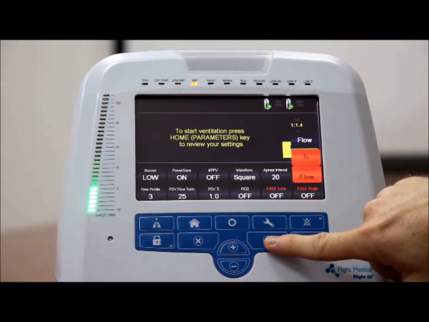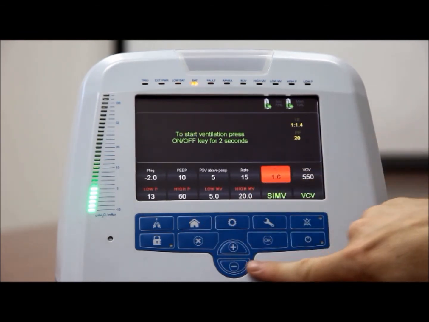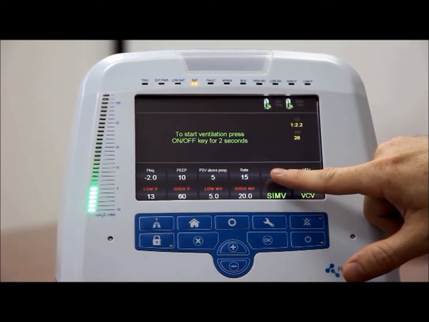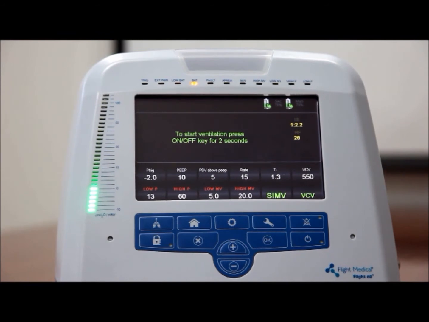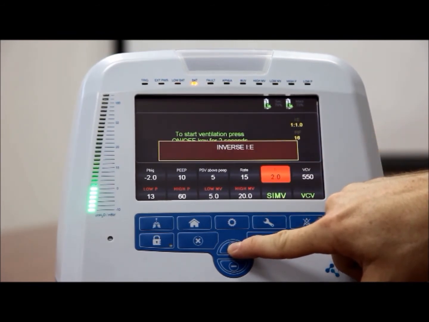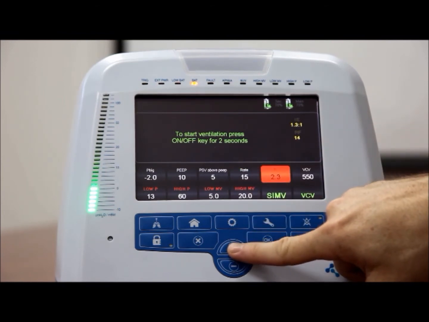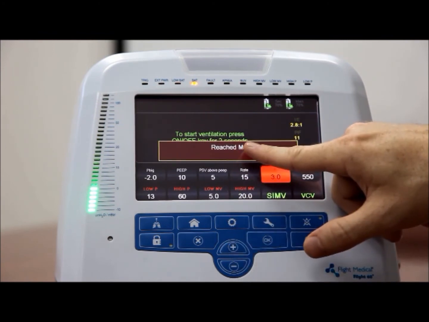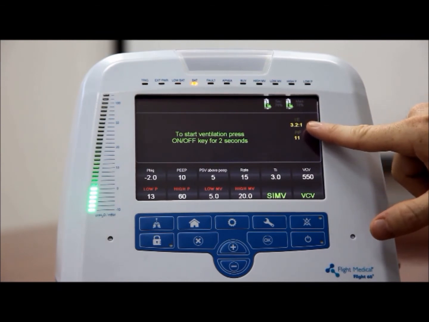Inspiratory time. To set the inspiratory time, tap the TI control button. Adjust the TI value using plus or minus. If the selected TI setting results in an inverse I/E ratio, the system displays an inverse I/E message in the pop-up window. After you receive this warning, you can continue increasing the TI value up to an I/E ratio of 3:1.